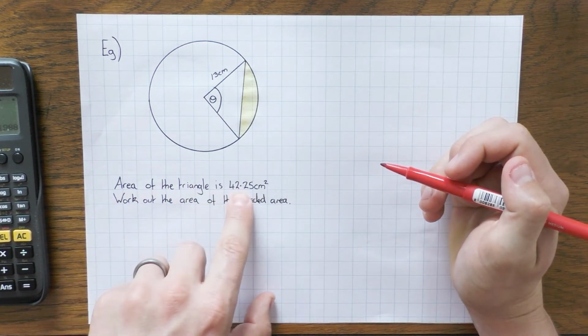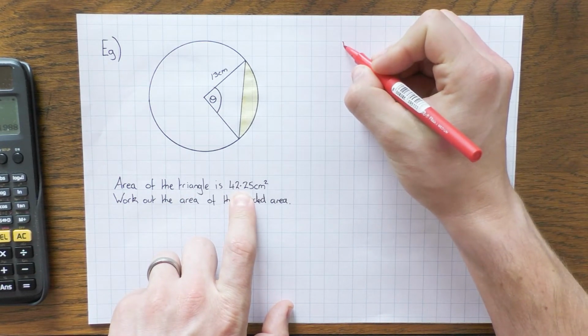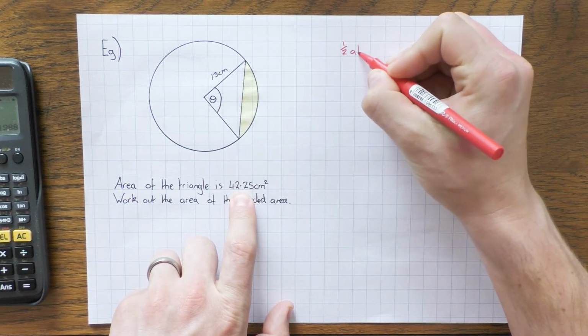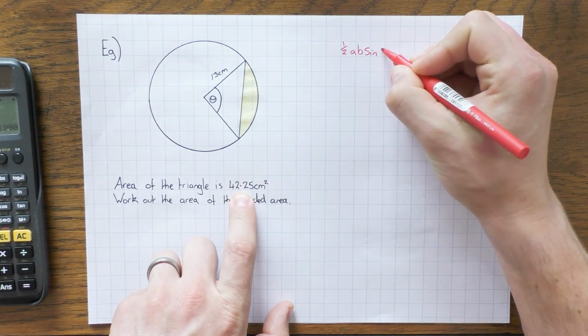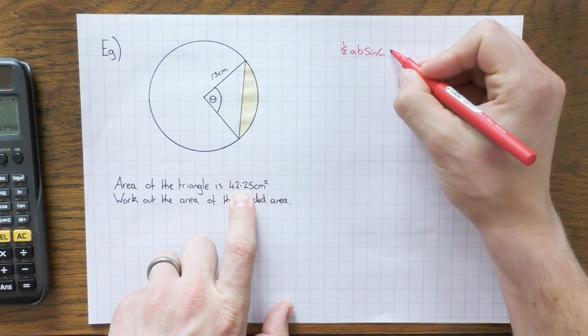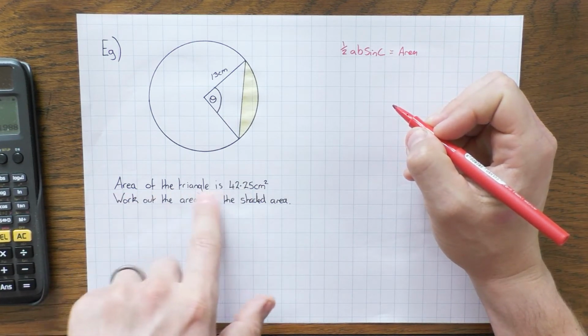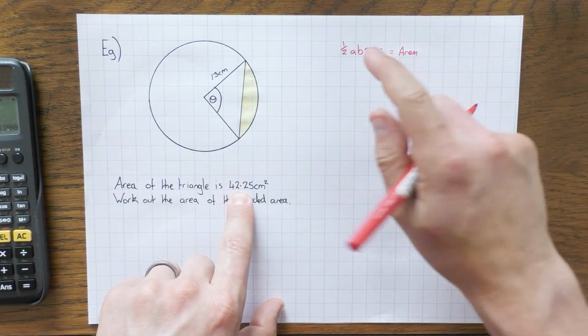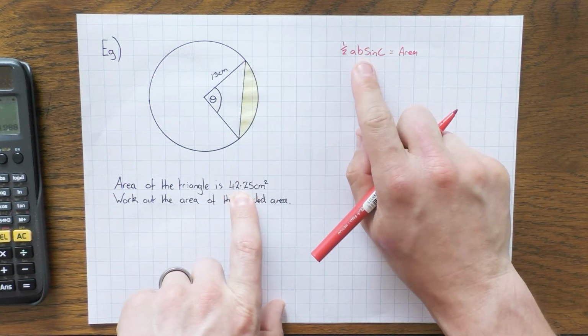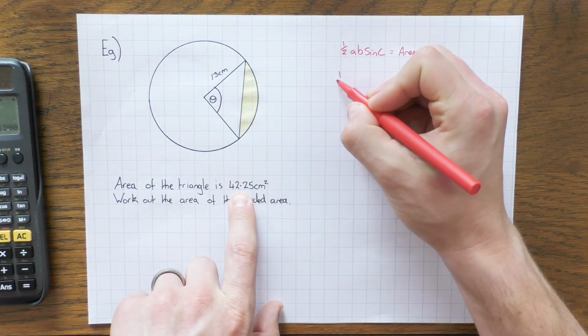Now, because we're told the area of the triangle, we're going to use our half AB sine C formula, because that tells us what the area is, and we've been told that. So that's our clue into the question. We're told the area of the triangle is this, so that's going to have to be our starting point. So let's substitute in what we've been told.